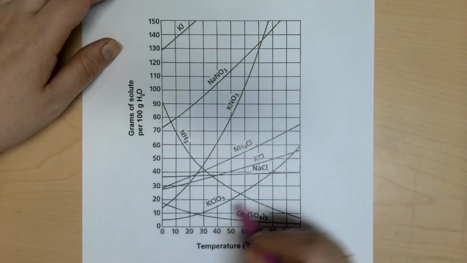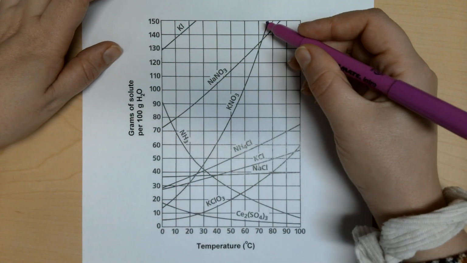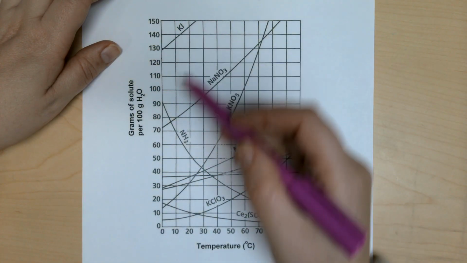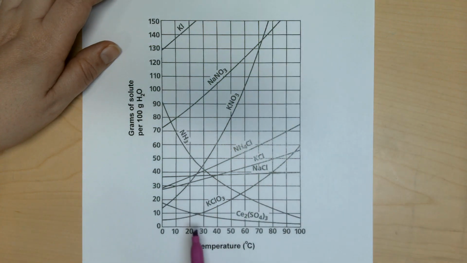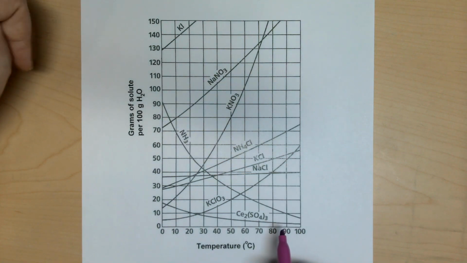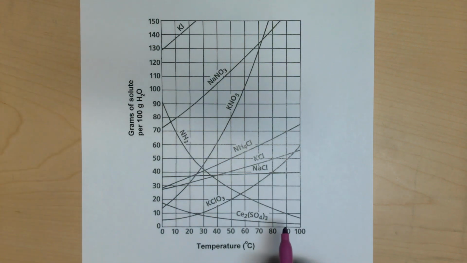As you can see, most of them increase over time. You can see most of the curves are going up. As the temperature increases, it can dissolve more and more. There is one exception right here. Cesium sulfate is actually declining with higher temperatures. So for this one, if you heat it, it would actually dissolve less solute.